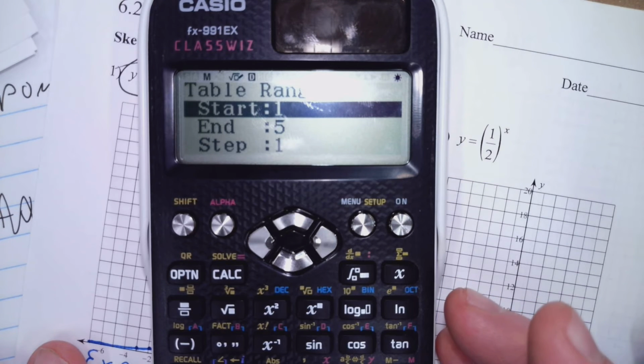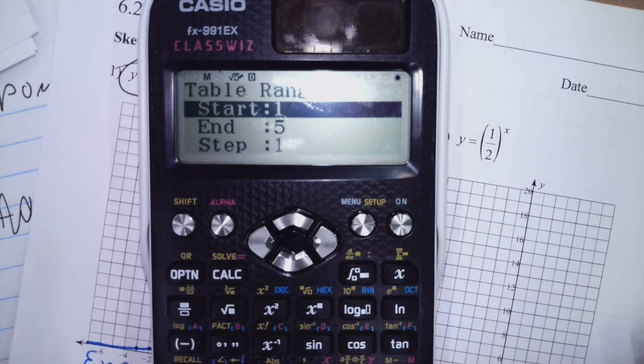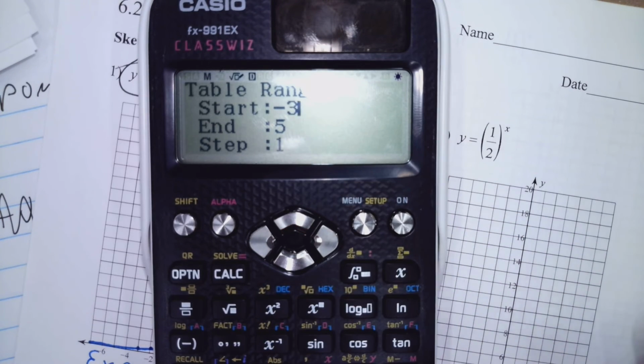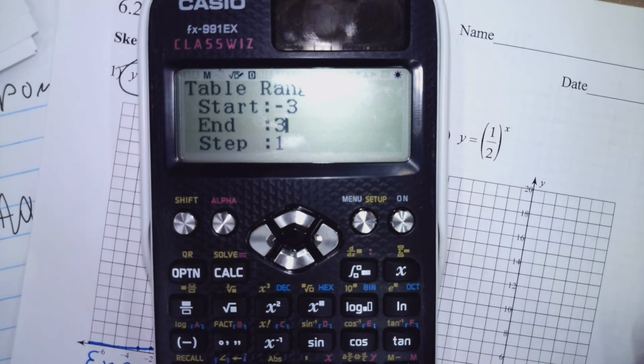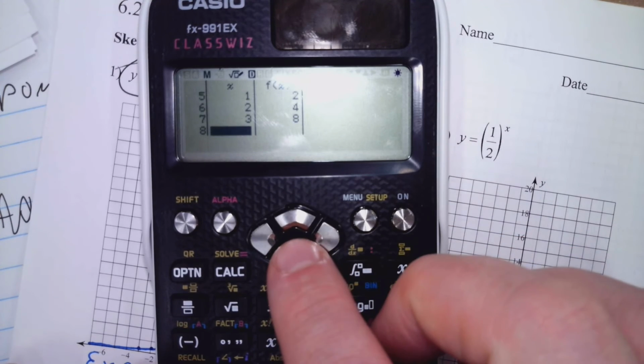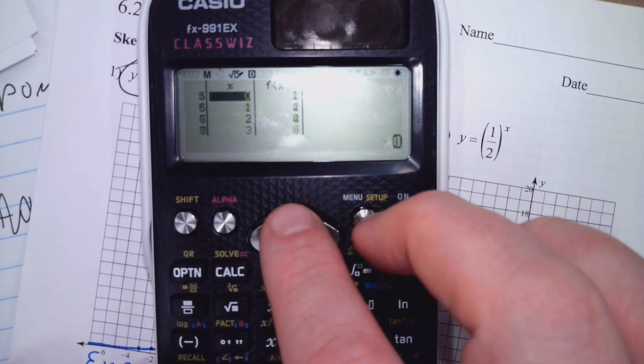I don't really like the end of 5. I might want to start on, in this case, someone might want to start on -3, and end on 3 and do step 1. Because that's what I'm telling you to do. And so it just actually gives you the table.